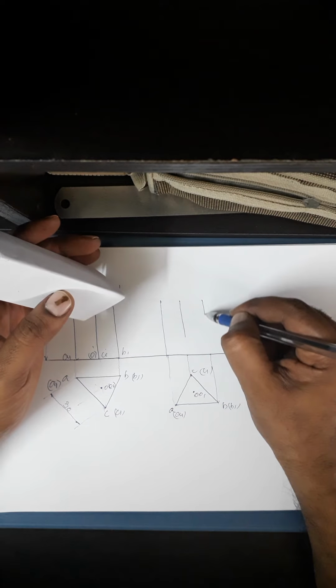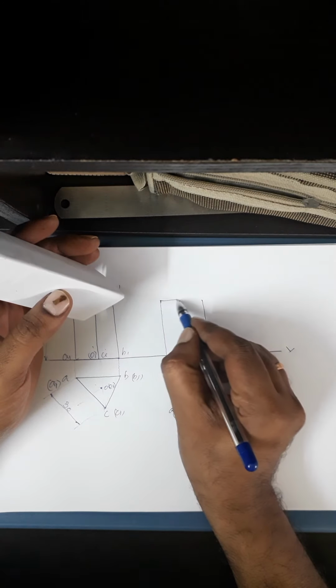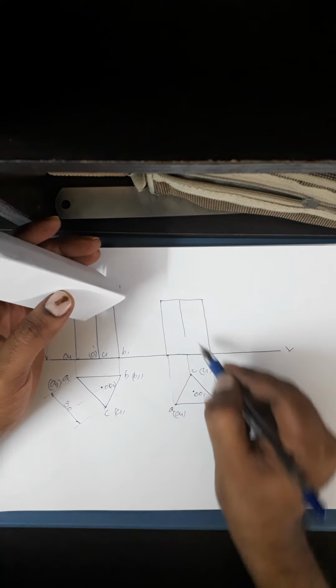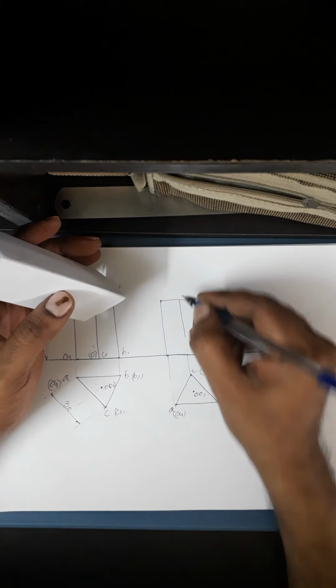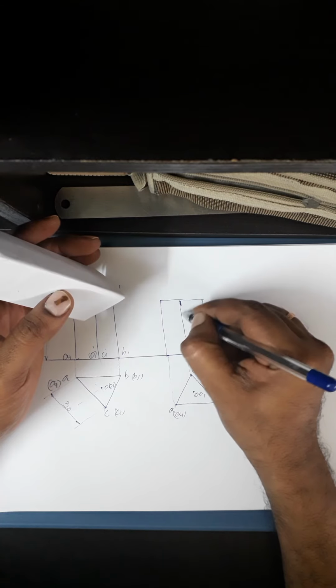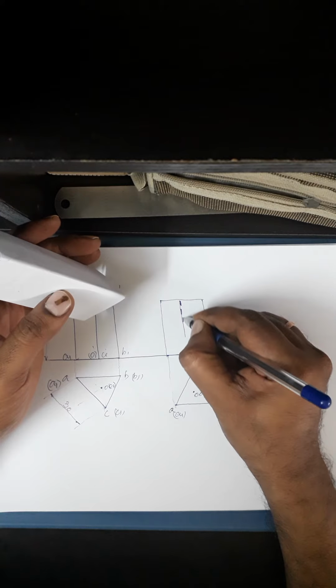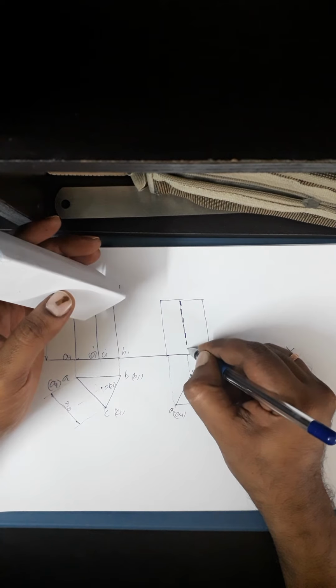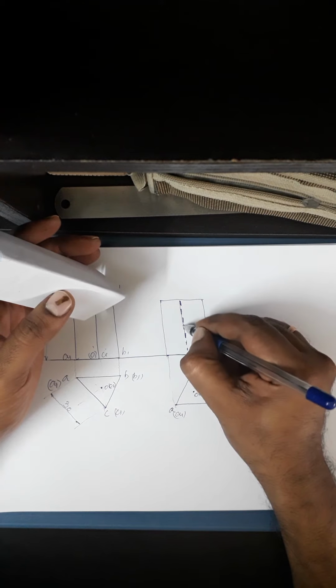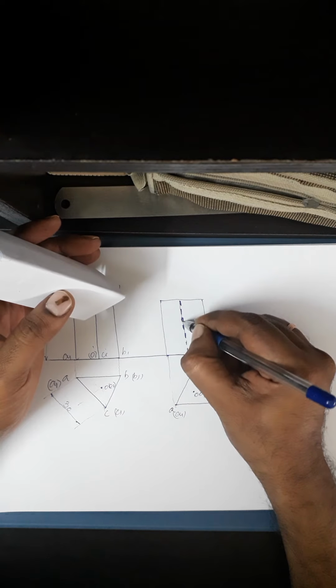So in this case, I need not draw this edge completely, because I can see only these two edges, not this edge. Then I have to draw that edge with a dotted line, right? So this will be the dotted line.